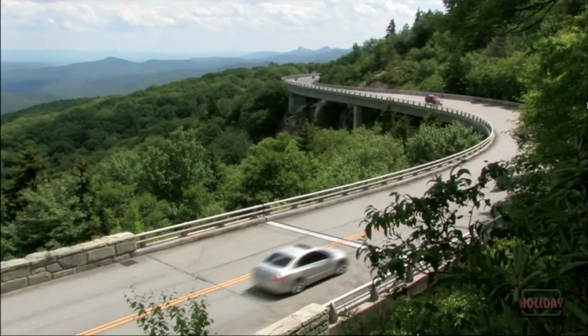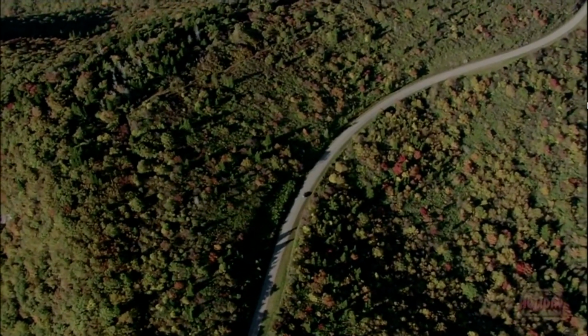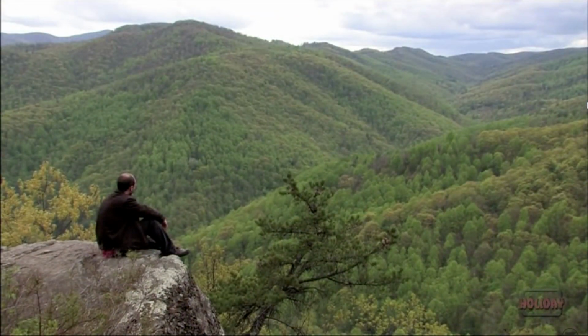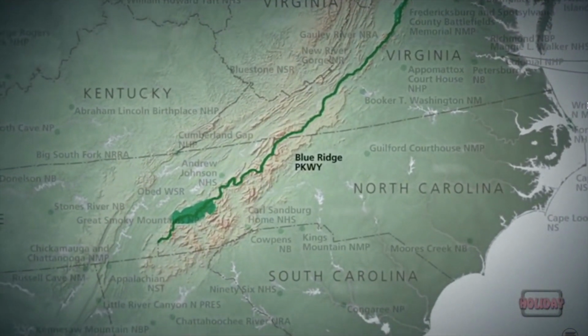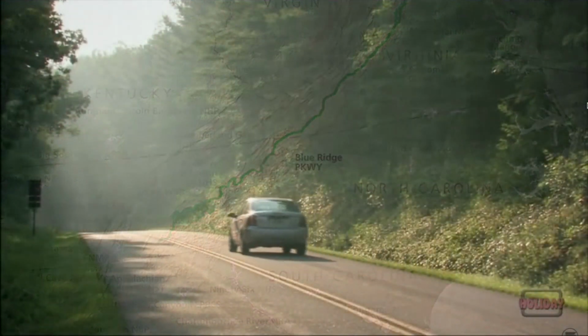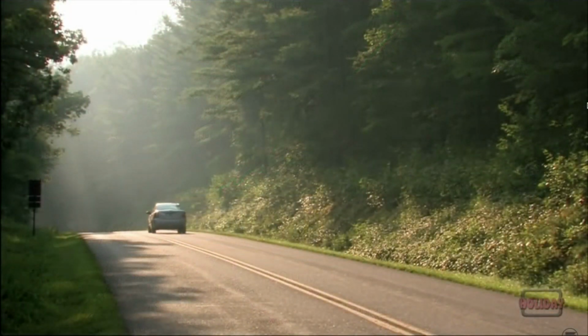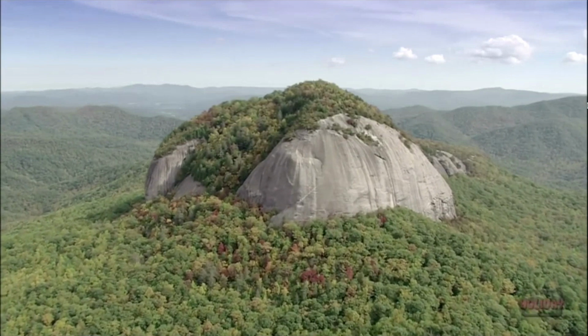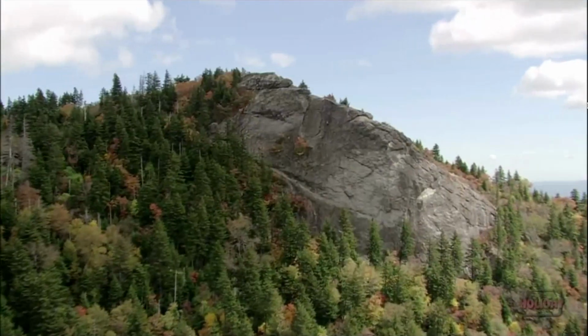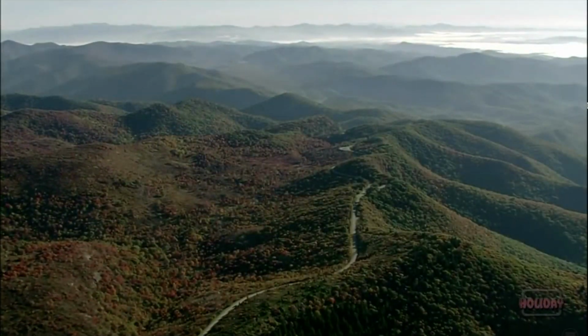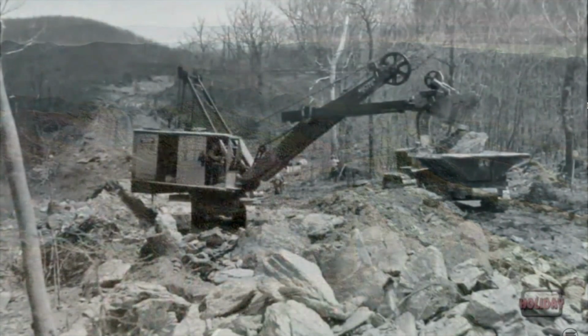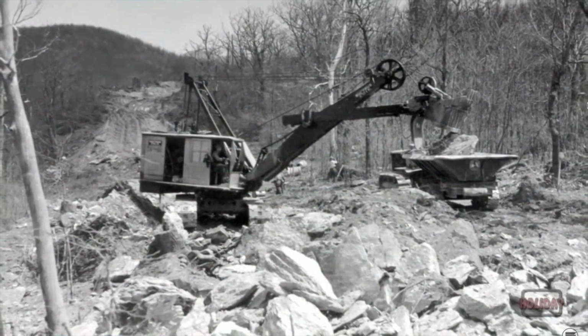Blue Ridge Parkway, 469 miles in length, invites travelers to slow down and take a drive of a different kind. Meandering through the rugged mountains of the Appalachian Highlands, this is a recreational motorway and our nation's longest national park area. Begun during the Great Depression, the parkway provided thousands of construction jobs for the unemployed.